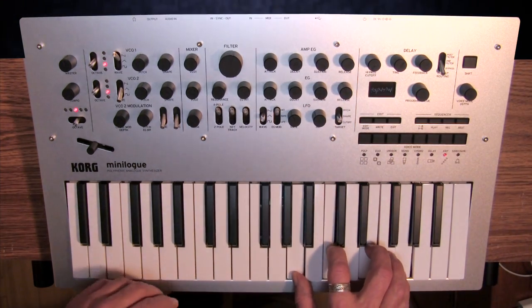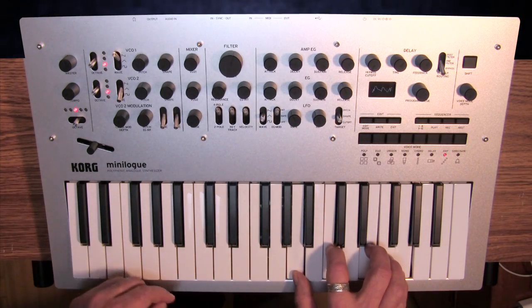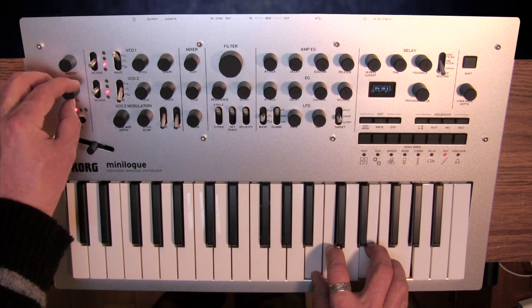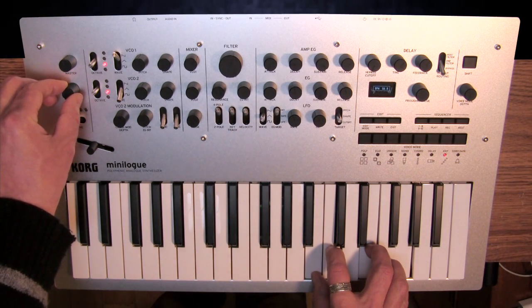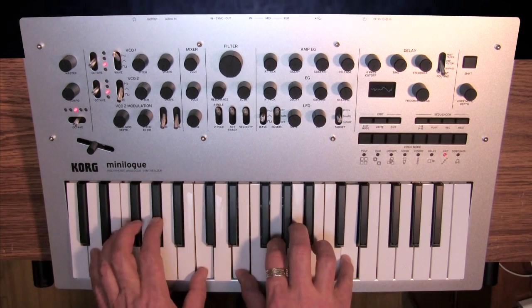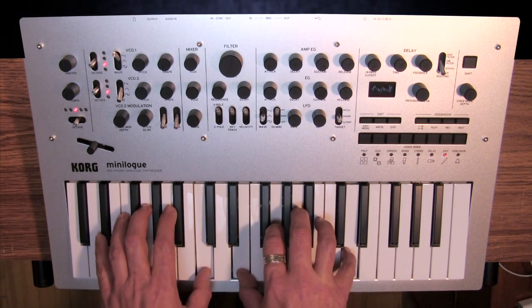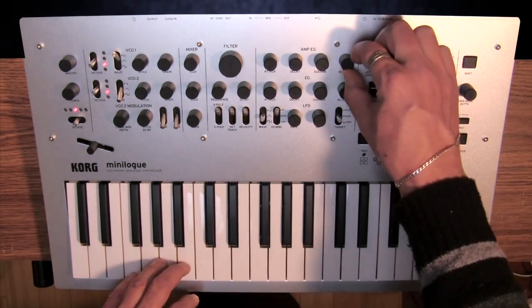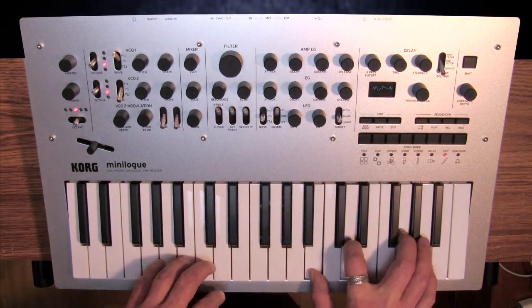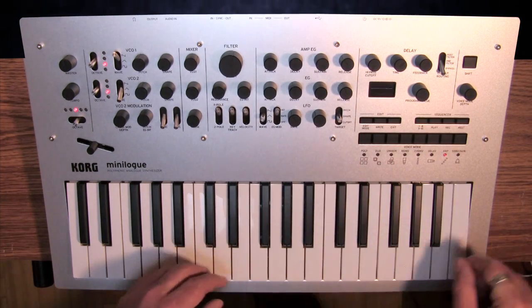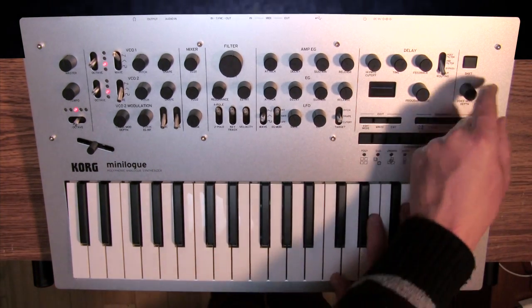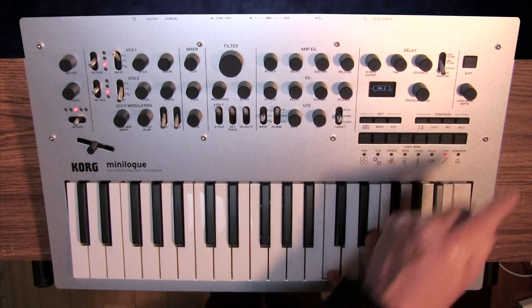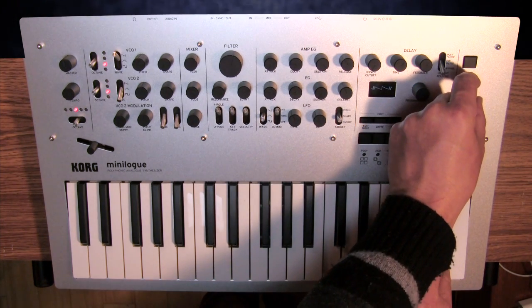Arpeggiator. Which is pretty standard arpeggiator. And as you turn up the voice mode depth, you get the different types of arpeggiator.